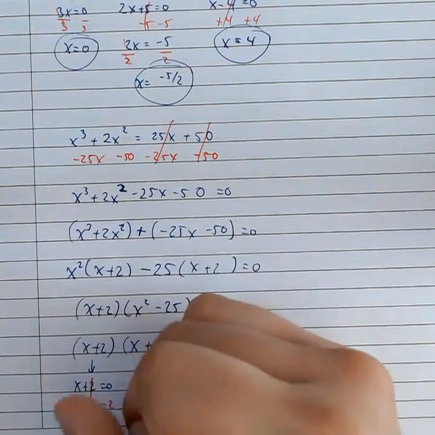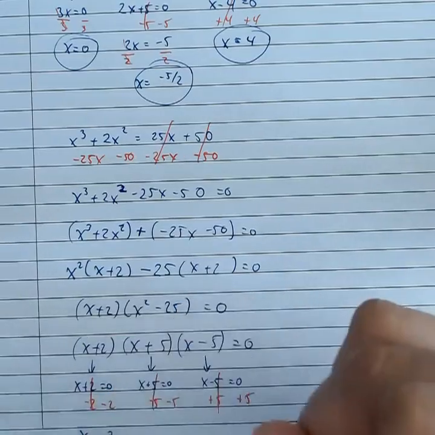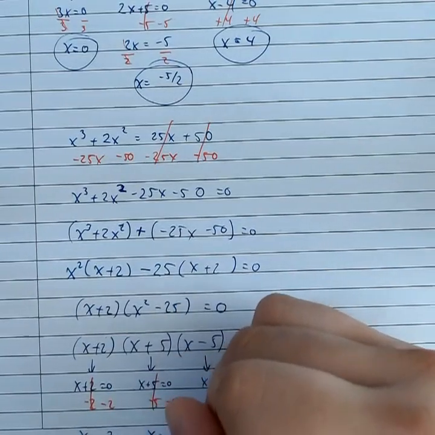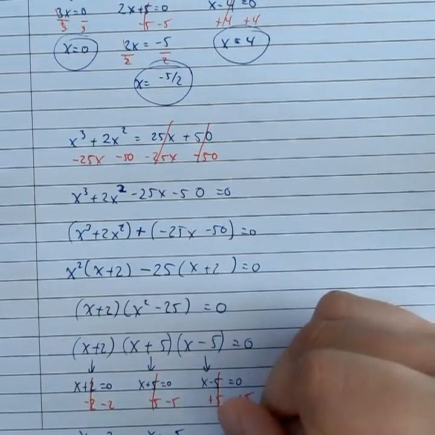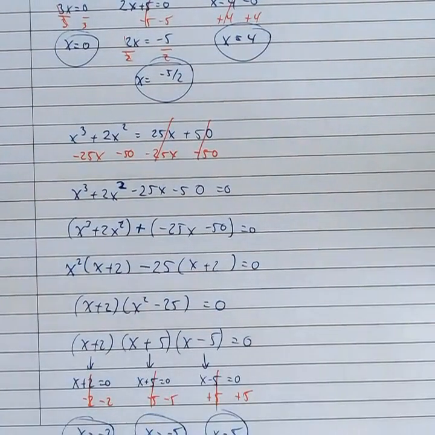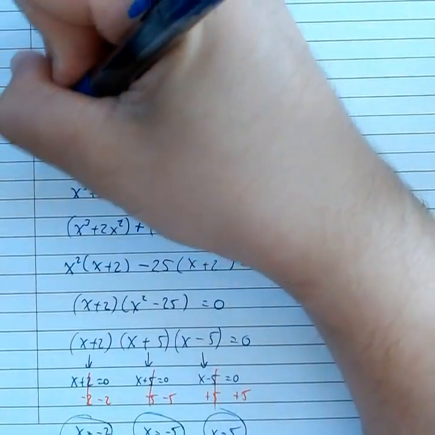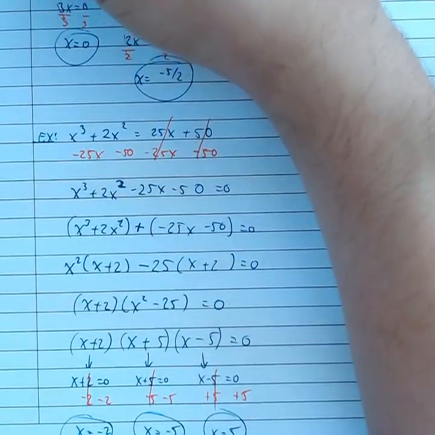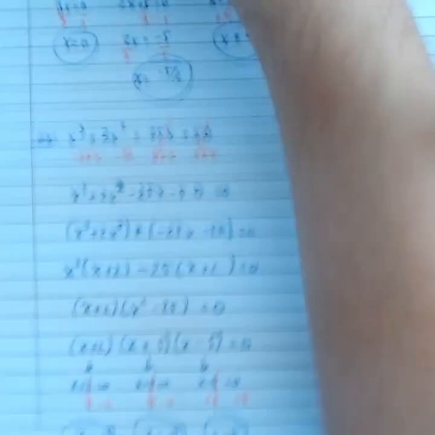So here, this will be x equals negative 2. Here, this will be x equals negative 5. And this will be x is equal to positive 5. And these are going to be our solutions. Those are all examples.